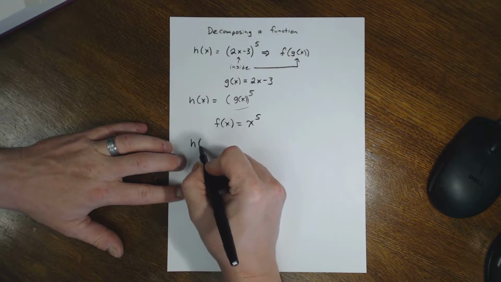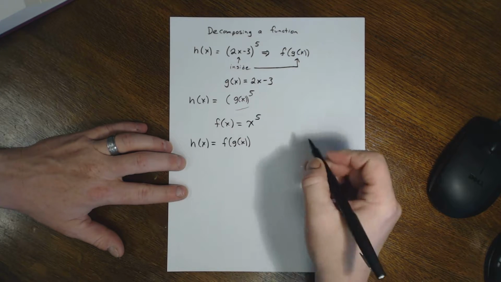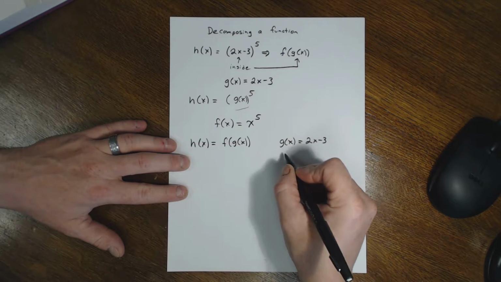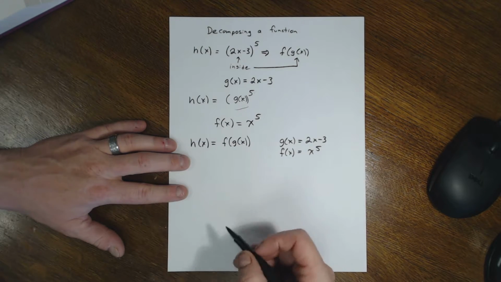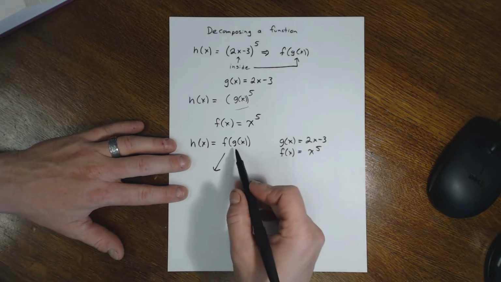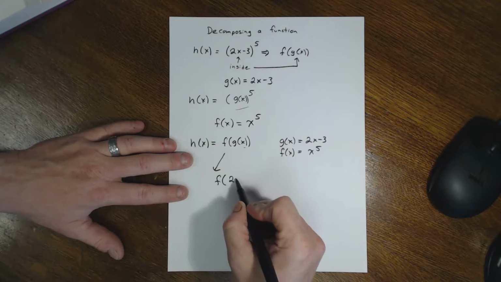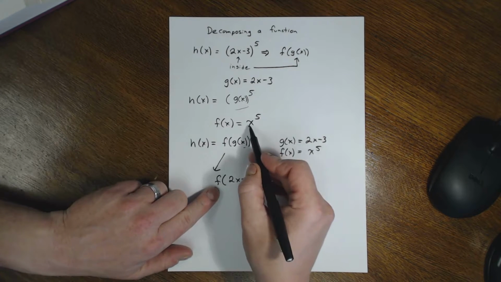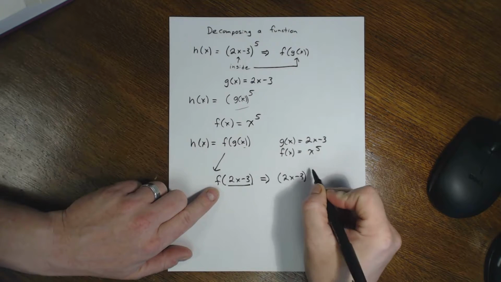So we can say that h of x is equal to f of g of x if we say that g of x is equal to 2x minus 3 and f of x is equal to x to the 5th power. We can go ahead and double check to make sure that we've done this correctly by doing the function composition. We can do f of g of x, 2x minus 3, and that becomes: f function is something to the 5th power. So I'm going to take all of this and put it to the 5th power.